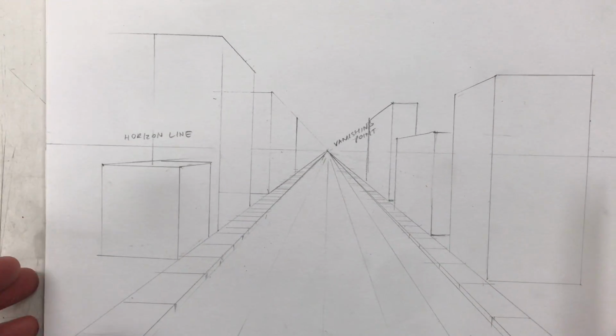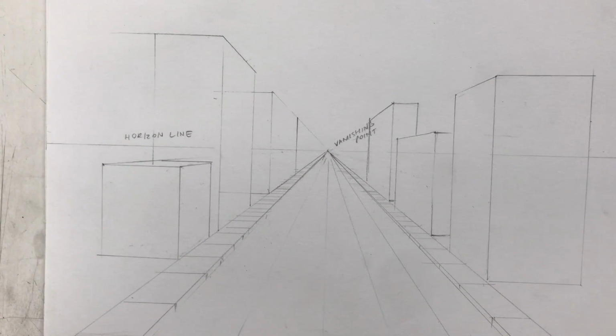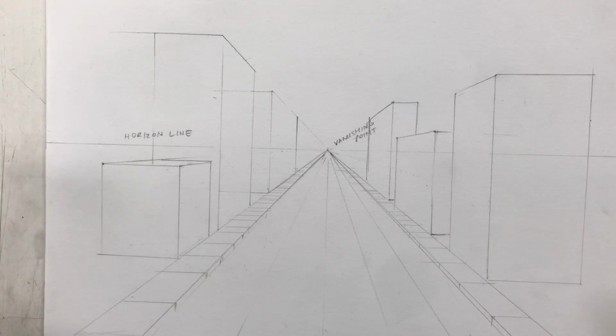And you know, not everything is perfectly relative. This curb would probably be a lot smaller, but you get the idea of the principles that we're trying to teach.